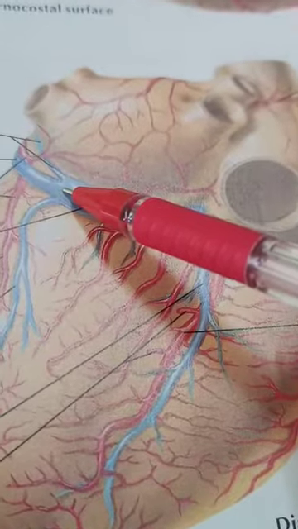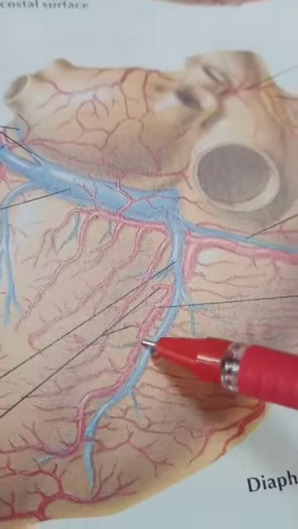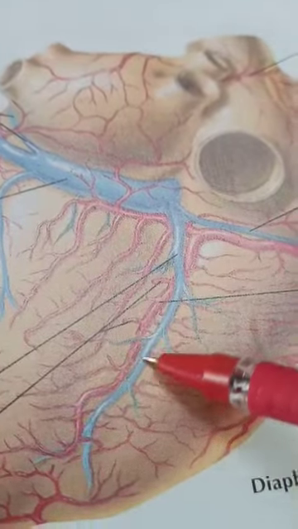Then next is the middle cardiac vein, which accompanies the posterior interventricular artery. This is the middle cardiac vein.